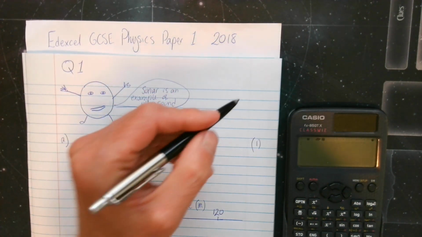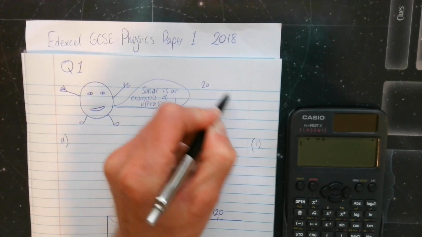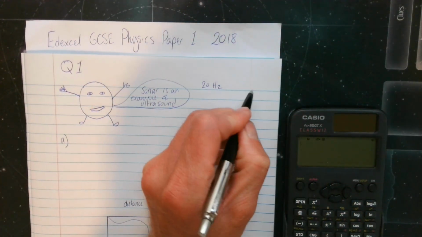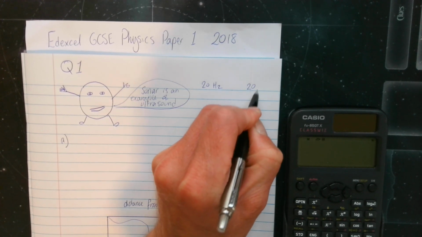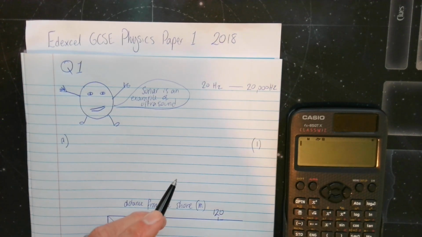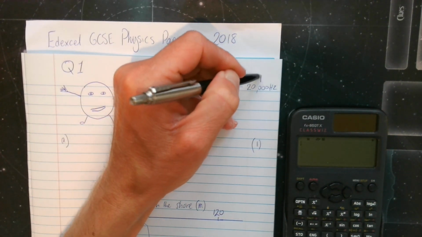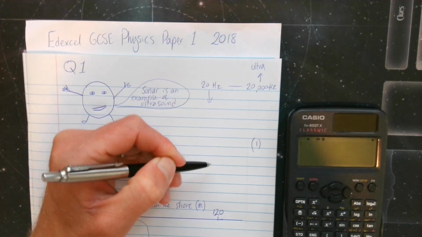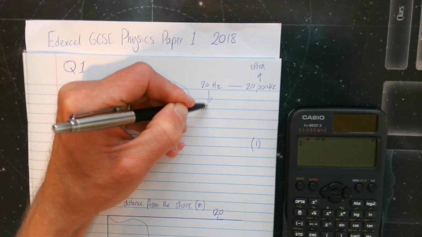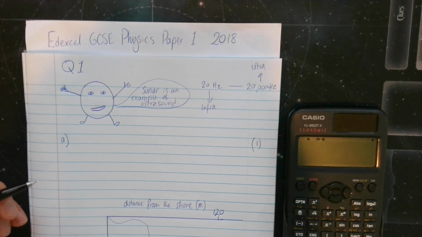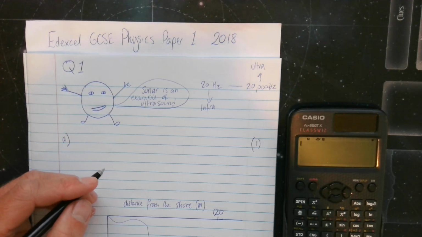Just a very brief recap reminder: humans and Pedro's people from Andromeda coincidentally can hear frequencies of sound between 20 and 20,000 hertz. So if it's above 20,000 hertz, we call it ultrasound, and if it's below 20 hertz, we call it infrasound. Think about your ultraviolet and infrared when we're talking about the EM spectrum. So anyway, this is just a knowledge recall. You have to know some other examples.